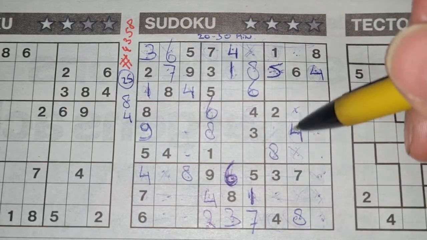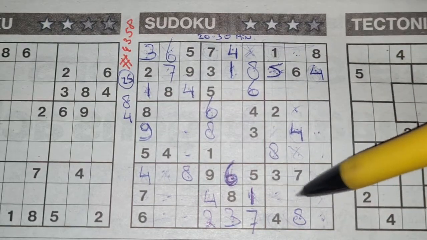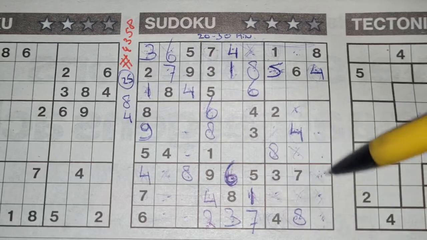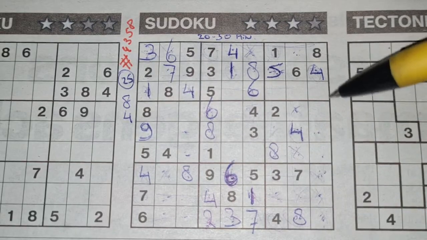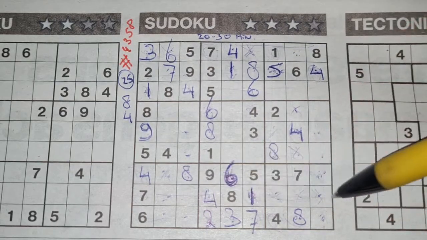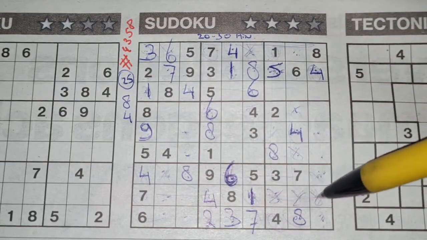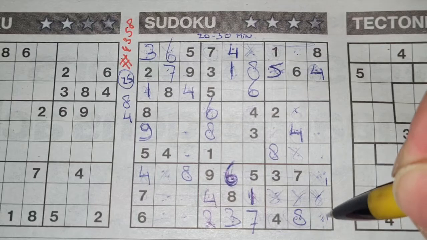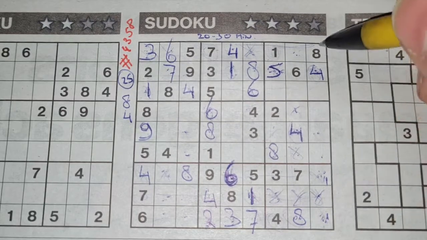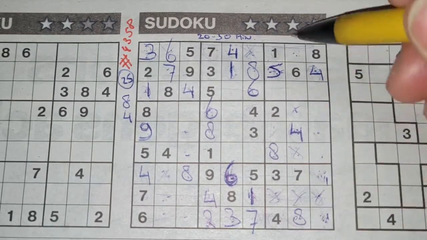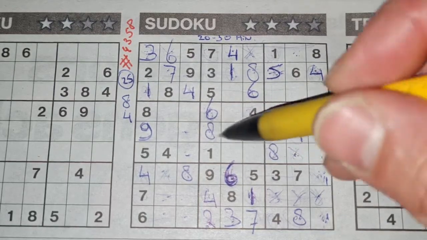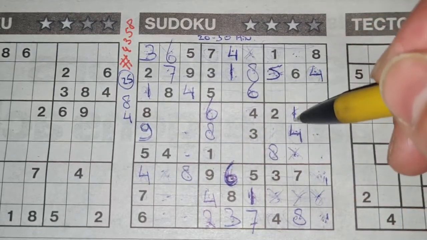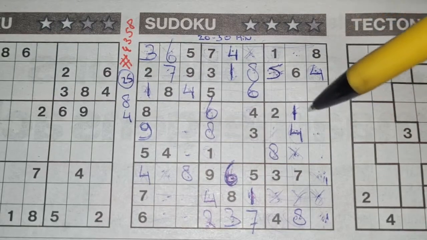1, 2, 3, 4, 5 missing numbers in this big square. One of the missing numbers is 1. We see here 1 in this row, so no 1 in these 3 boxes. So the 1 could be here, could be there. 1 in one of those 2 boxes in the last column, 1 in that column. So the column between, the only 2 places left for the 1 should be here or there. We see there 1, no 1 there, 1 should be there.